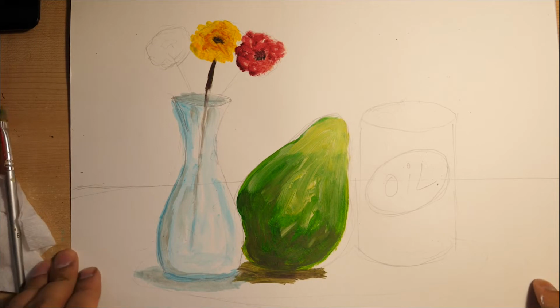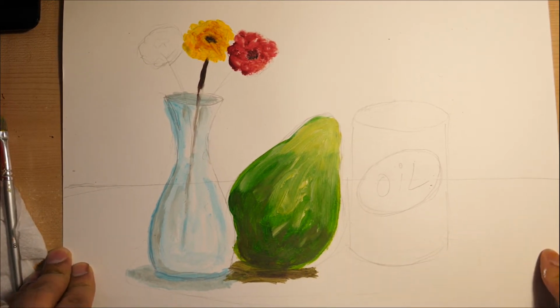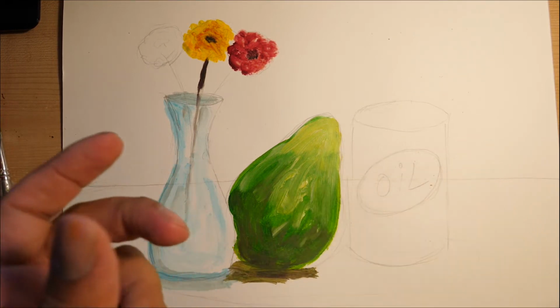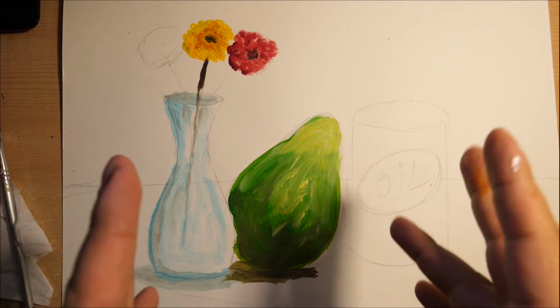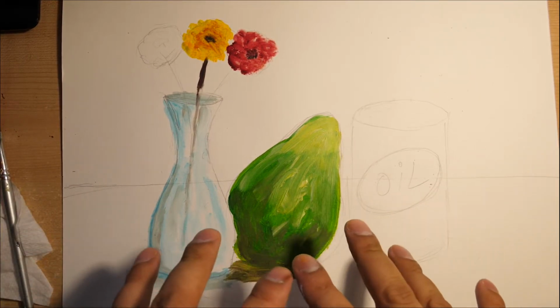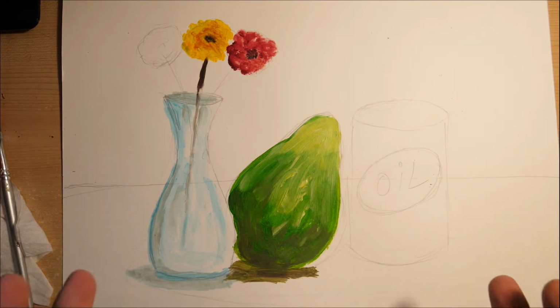This is going to be a demonstration, a continuation of these still life pictures. So a still life is basically an arrangement of inanimate objects. We usually like to make still lifes indoors, sitting on a table, on the floor, on a chair.